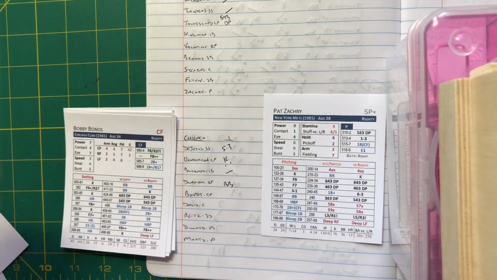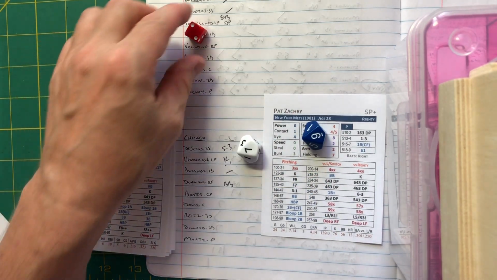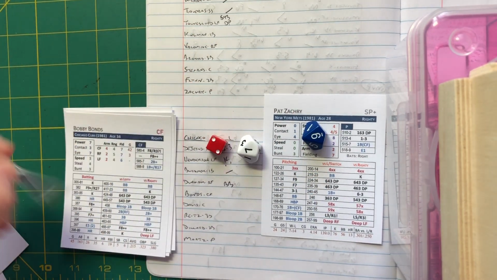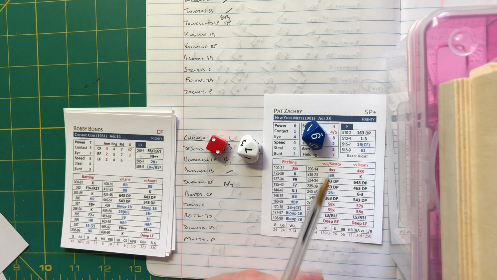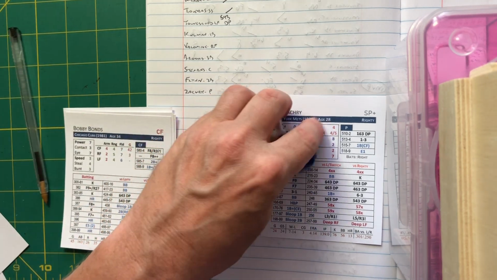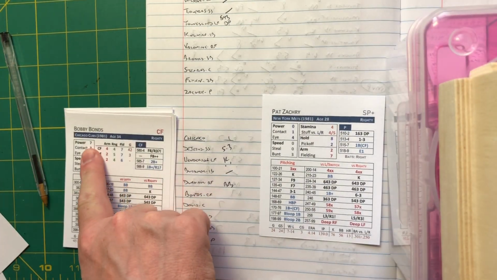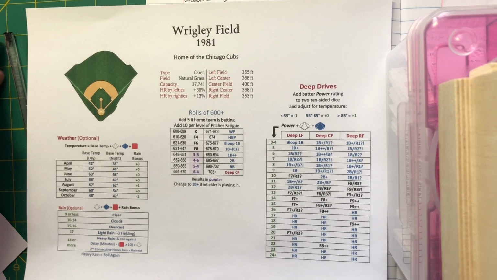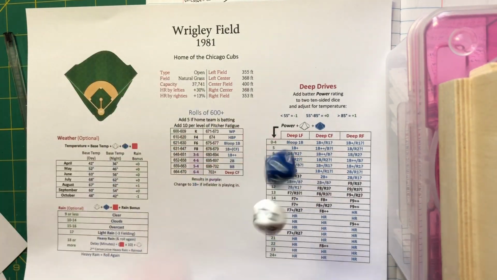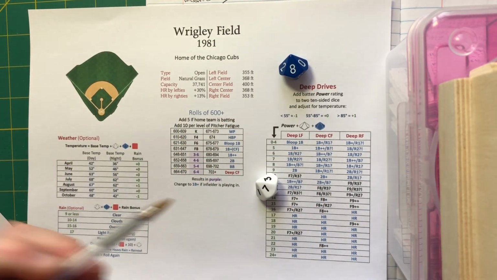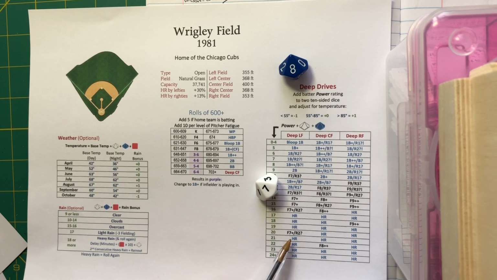Zachry the stretch. The delivery is a 279. Right-handed batter is Bobby Bonds. And it's to left and deep. This could be trouble. Bobby Bonds' power number is a 7, so we start with that. And we roll our 2d10s. That's going to be to left and very deep.